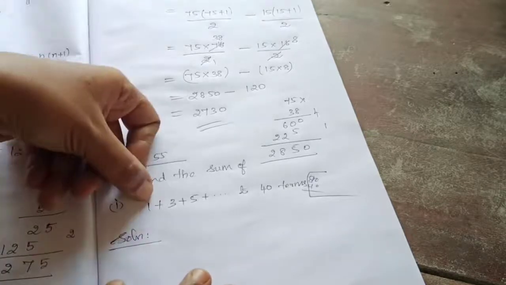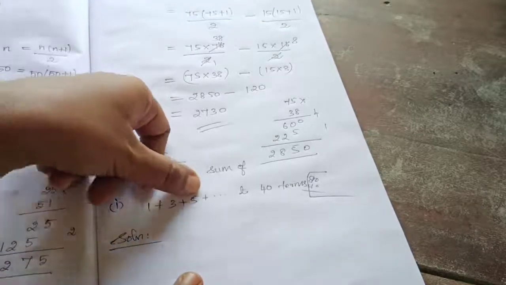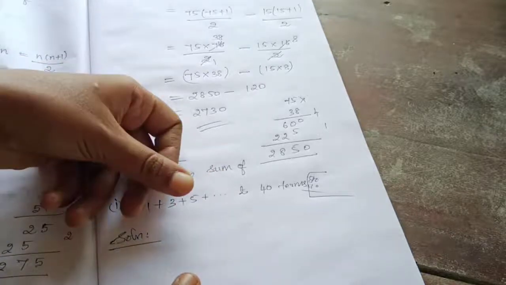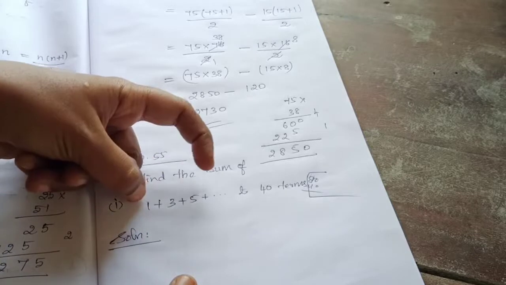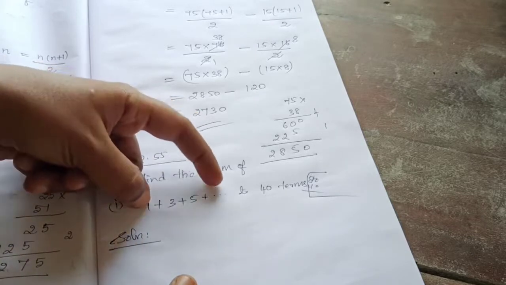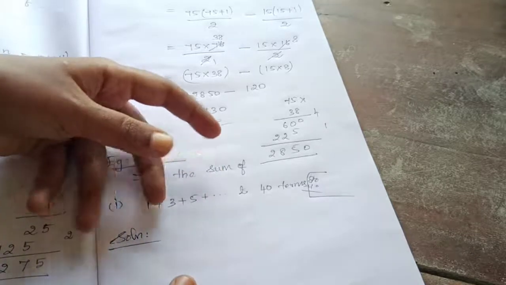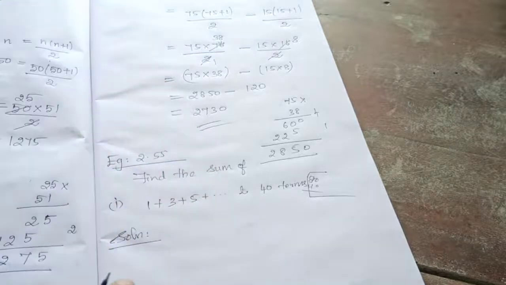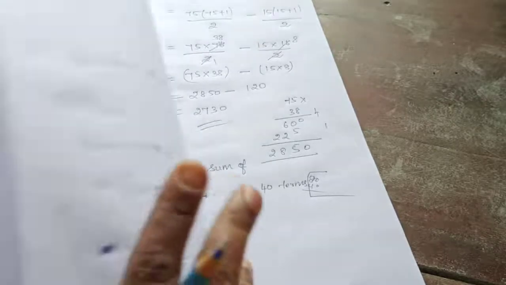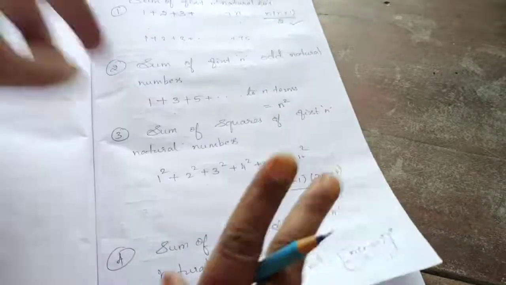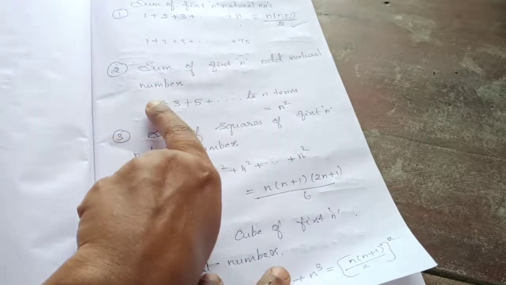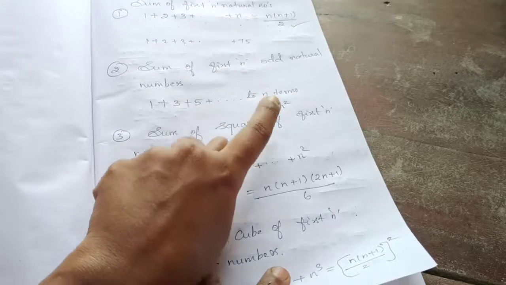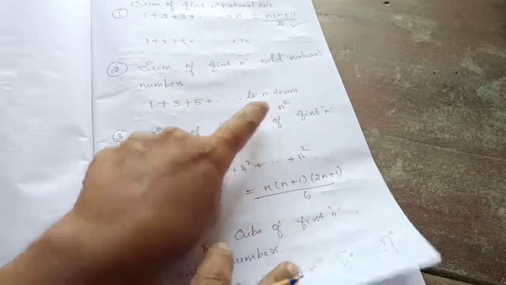But here 1 plus 3, 2 is missing and 4 is missing. The next term 6 will be missed. So 1, 3, 5, these are all odd numbers. So find the sum of first n odd natural numbers. These are natural numbers only, but odd natural numbers. What is the formula up to n terms? n square is a very simple formula. 1 plus 3 plus 5 up to n terms means n square is the answer.